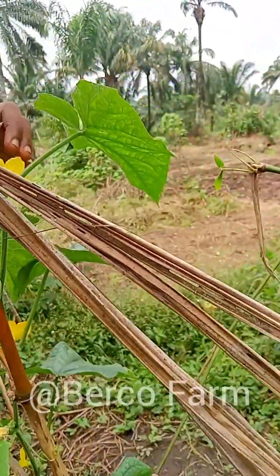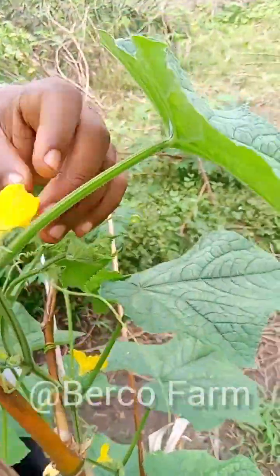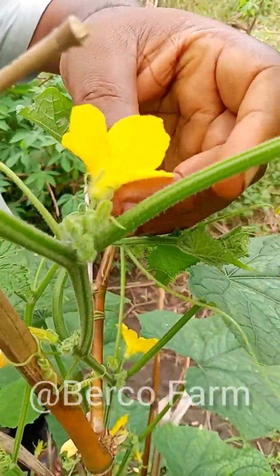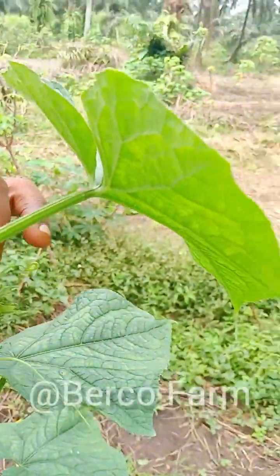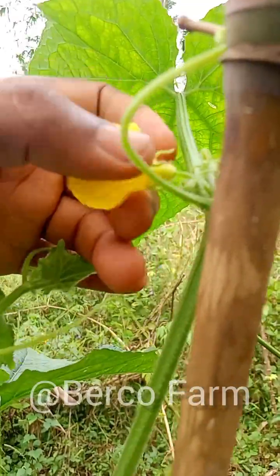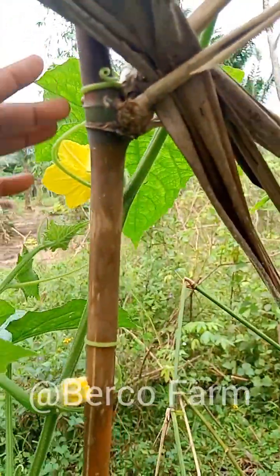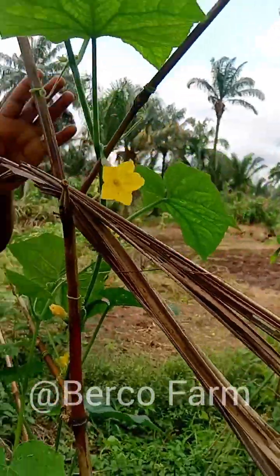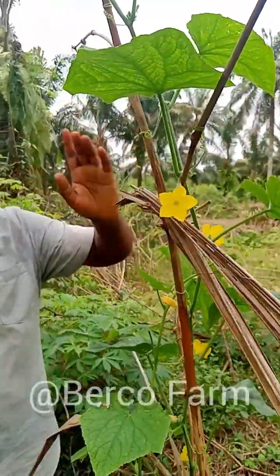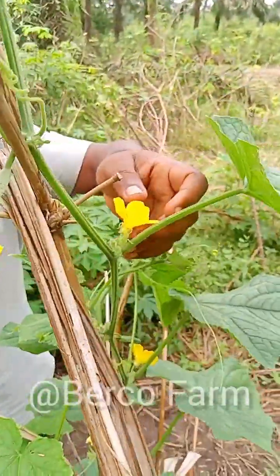Now, when we talk about the male flower, you see this one now, the one that is called the male flower. There's nothing like a fruit or a sign that it will form a fruit. After some time, this one will fall off. So it's not a problem. You don't need any chemical, because most of us farmers want to spray and overspray chemicals. This one will naturally fall off once it is done with its work.